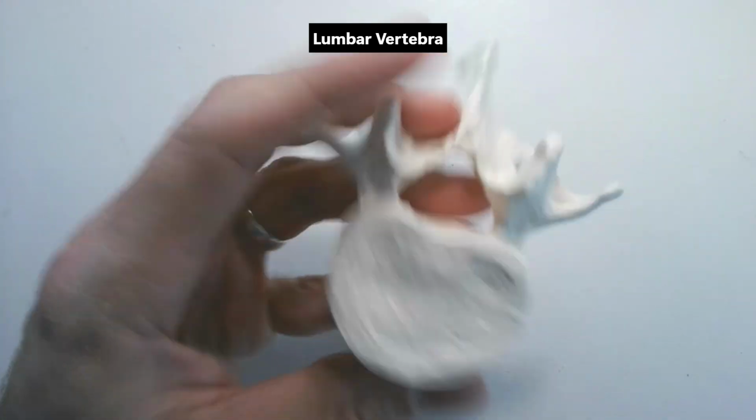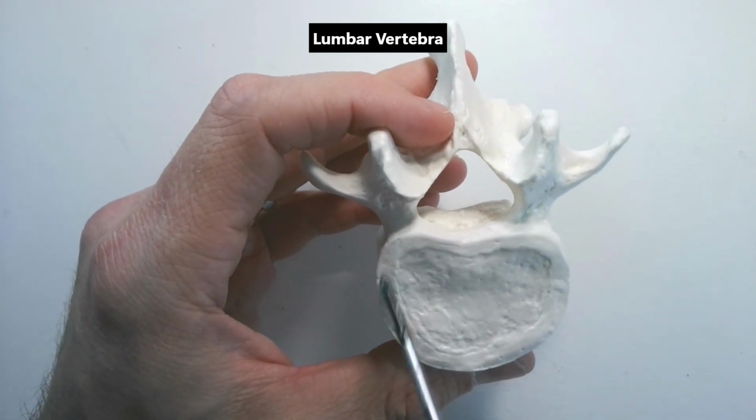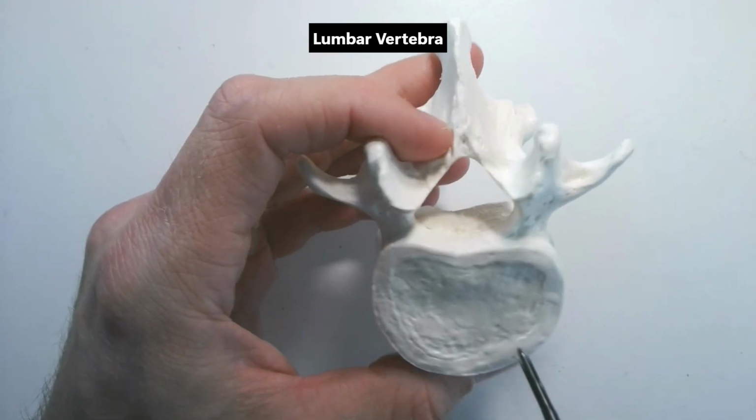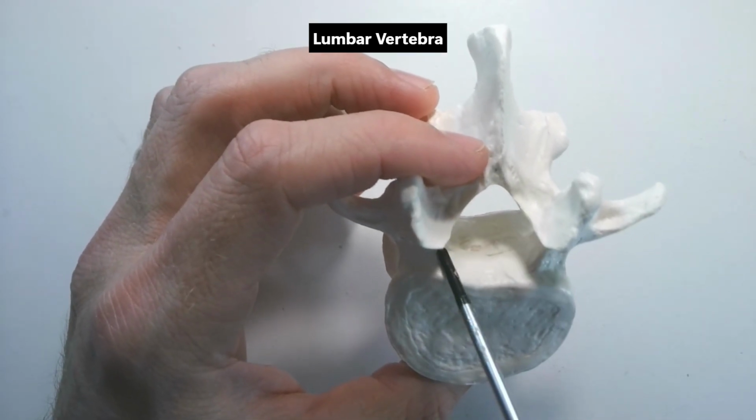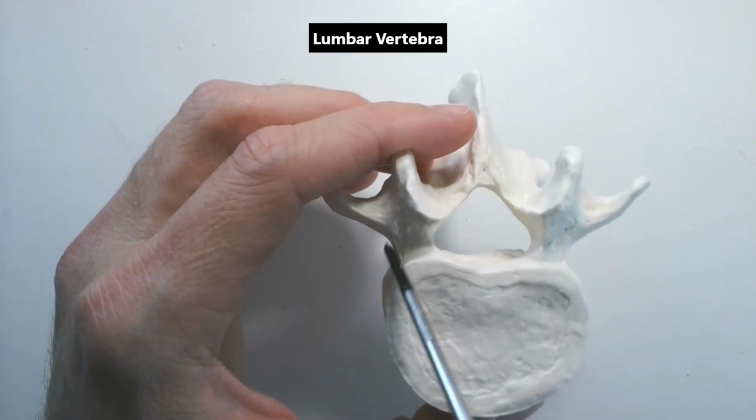When you look at the vertebral body from above, it overall has this kidney bean shape to it, and looking at the vertebral foramen right here, notice how it's triangular shaped overall.